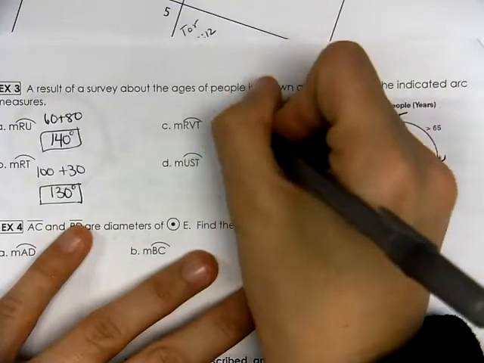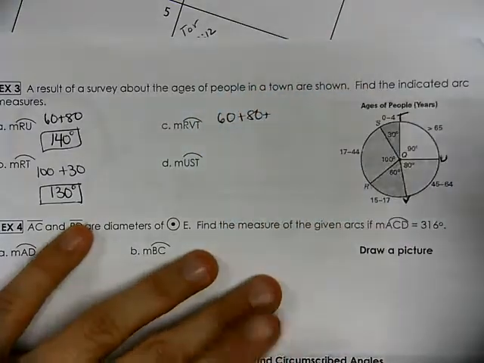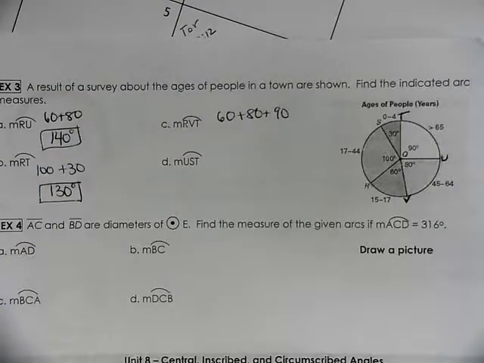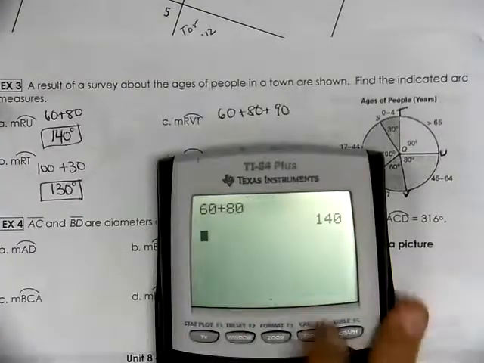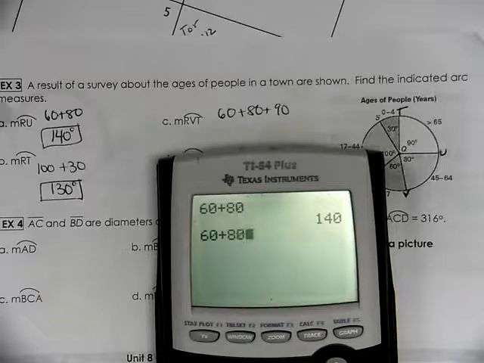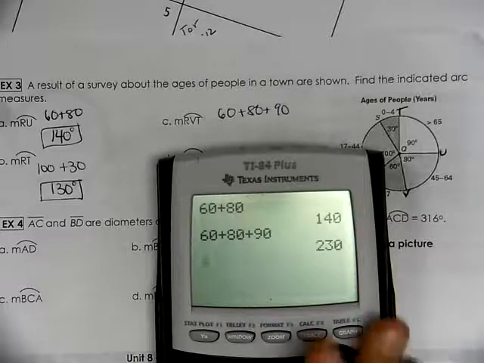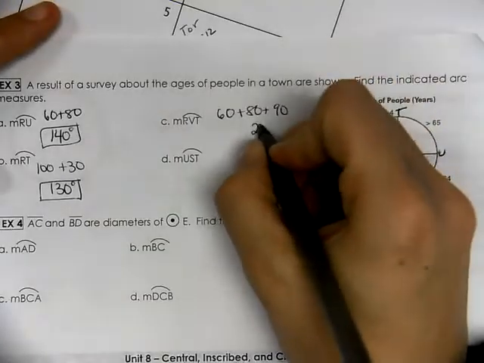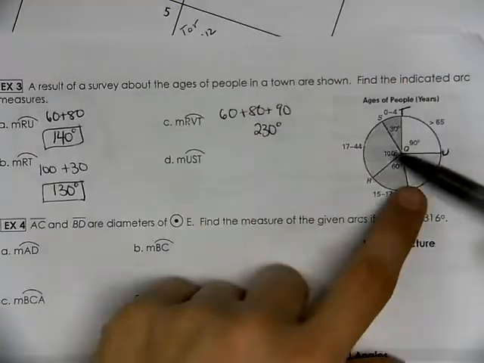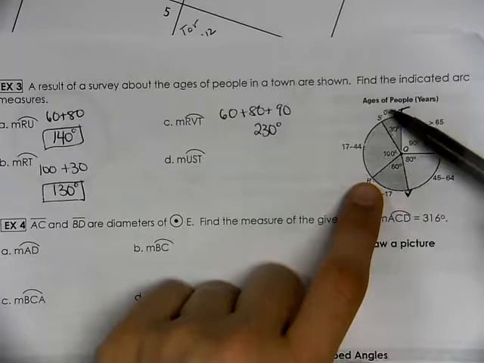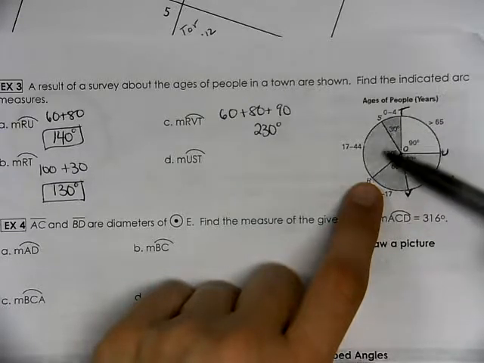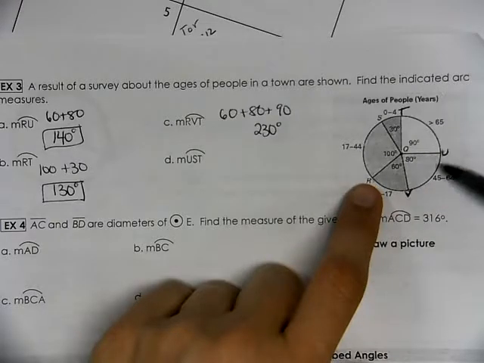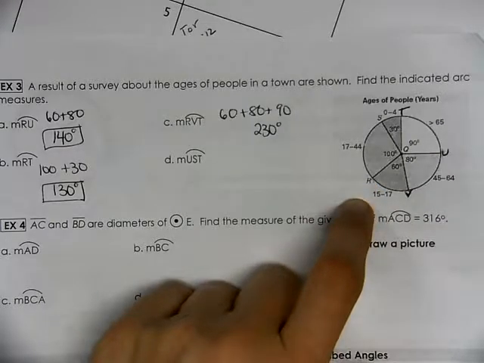What's 60 plus 80 plus 90? 230 degrees. There's another way to find this, R to V to T. We could do 360 minus our 130. So there's multiple ways, by either adding or subtracting, to figure out the measure of the arc.